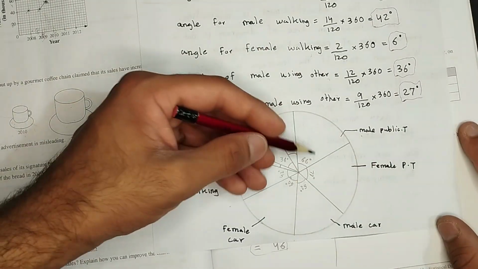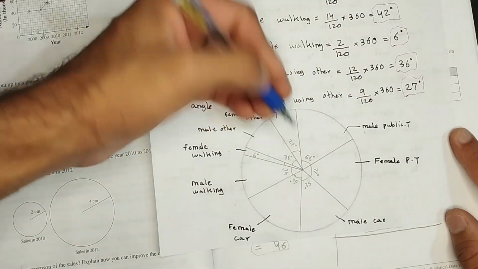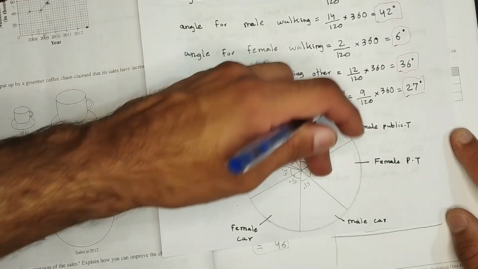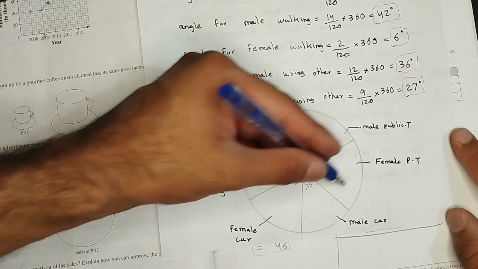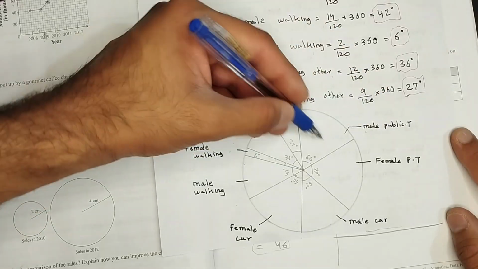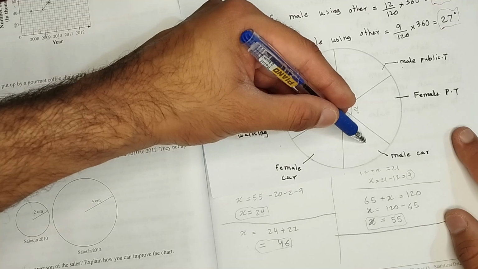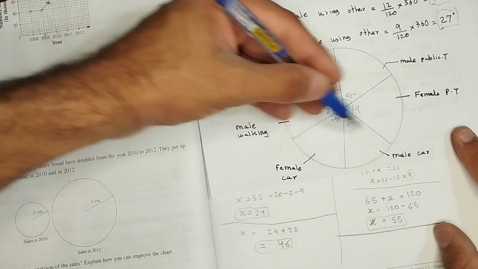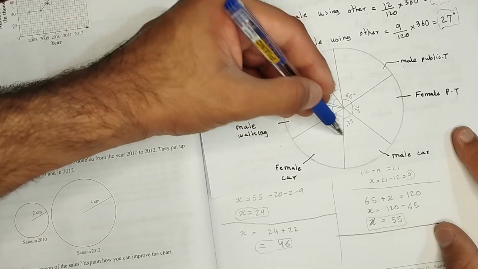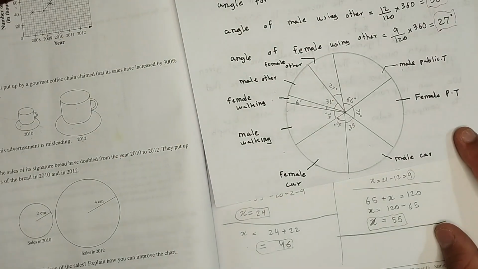I can also do that here by this graph as well. What if I just add these two together? I have these 2 slices right here attached. What if I just remove this line in between them? Then this whole area will give me the public transport, regardless of male or female. This whole area is for cars. Okay, one piece is for males using car, and the other piece is for females using car. But if I just remove this line between them, then the whole section is going to be for cars. Okay, same goes for here.